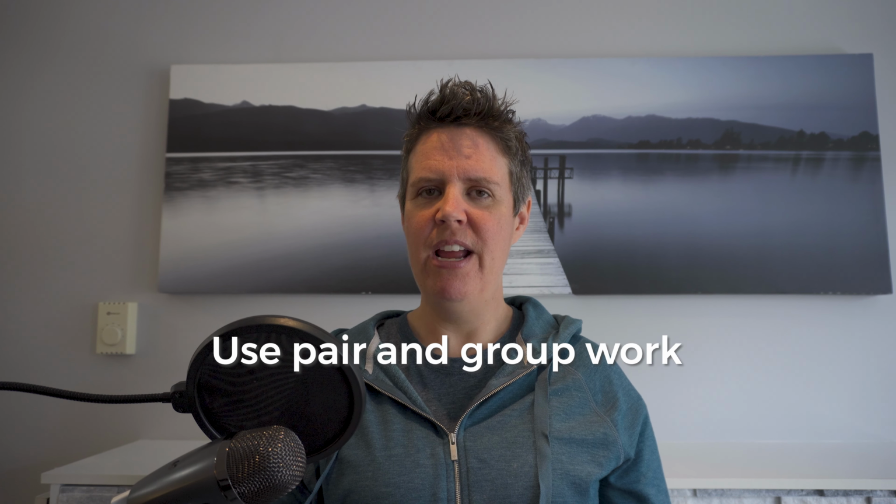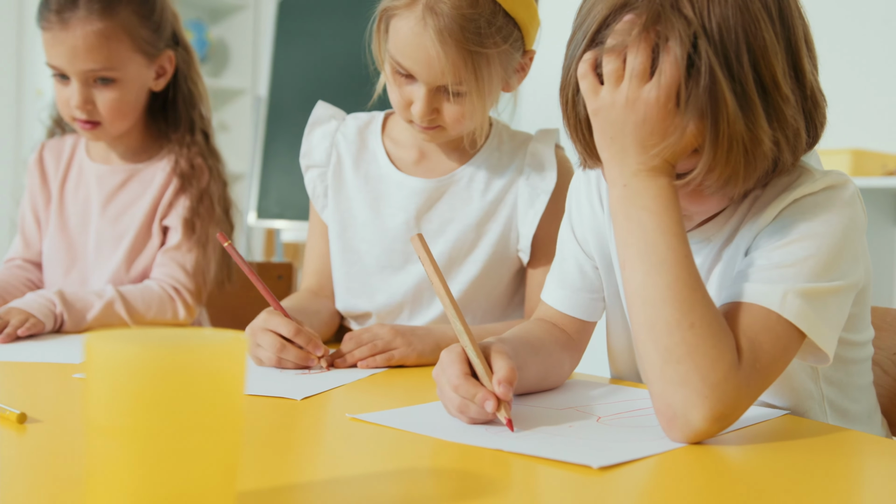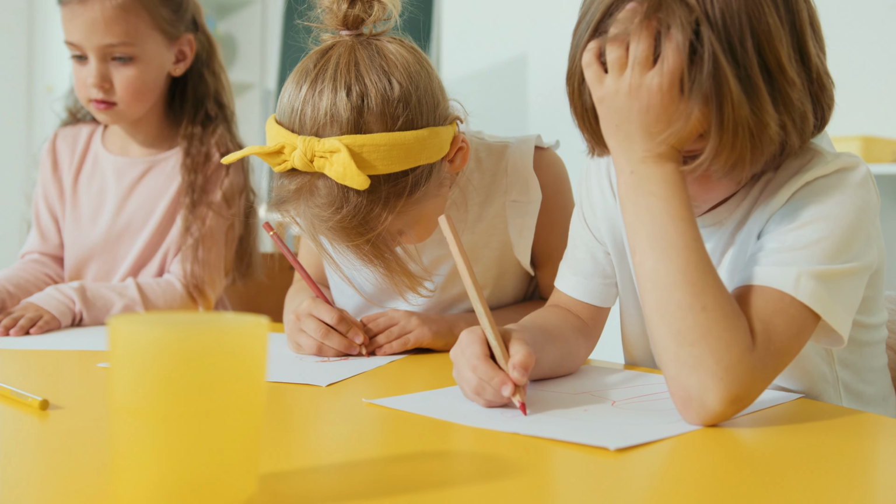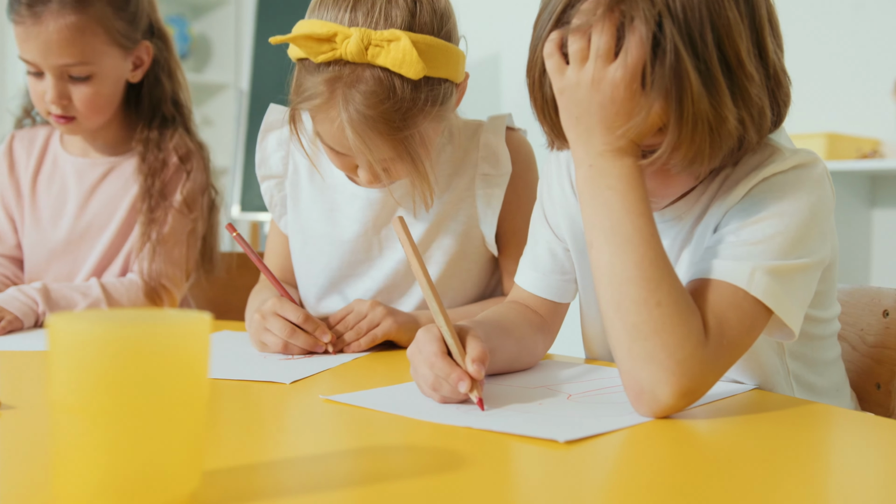The second way to handle a mixed level class is to use lots of pair and group work. So I would do this in almost every class, but this is especially important in mixed level classes, because if you're just standing there lecturing to people, it's not really student centered. And also probably the weaker students won't understand you. The higher level students will be super bored. But if you put students into pairs or in group work, they can get an opportunity to use whatever language at whatever level they're at, instead of just the teacher imposing their level on the class.